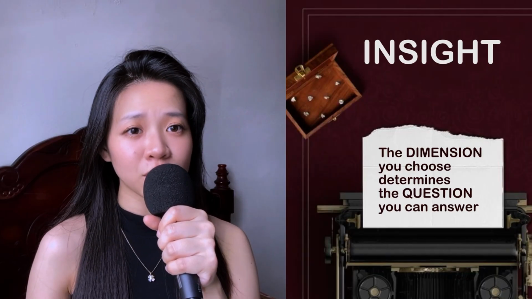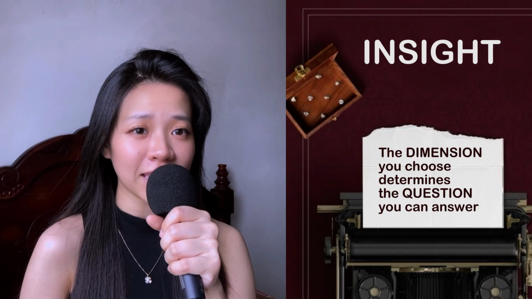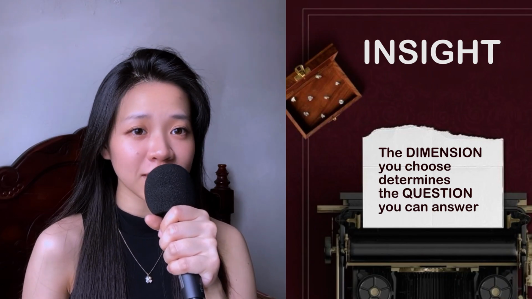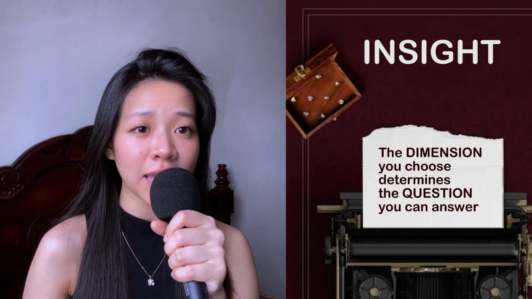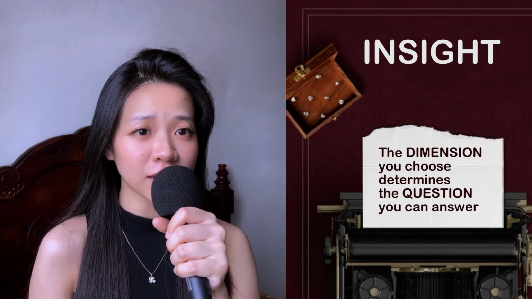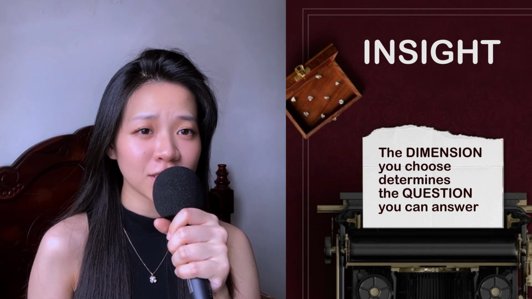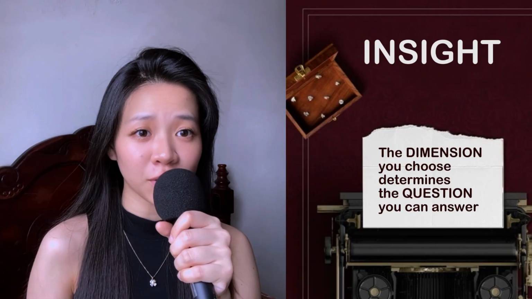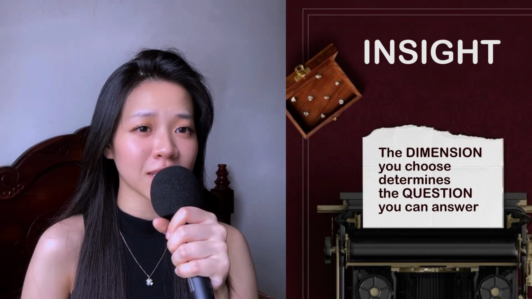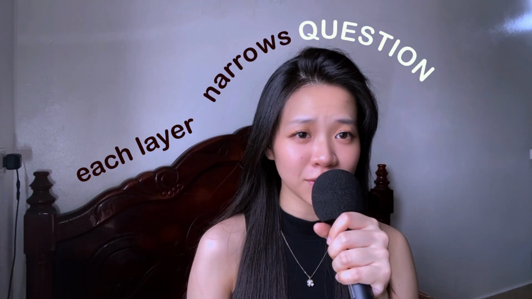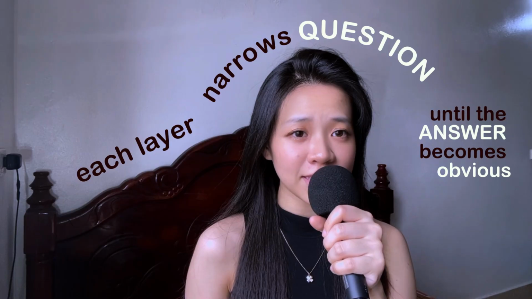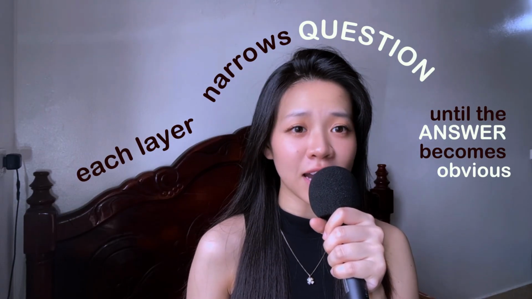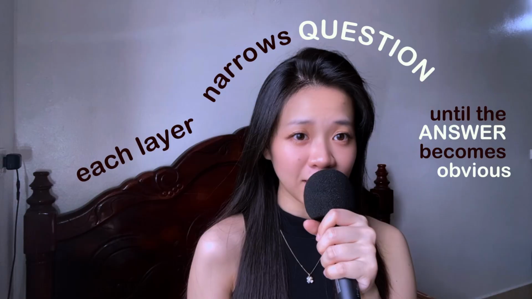A key insight that informs these decisions is that the dimension you choose determines the question you can answer. This is essentially a reverse engineering approach. If one dimension isn't enough to explain what you're seeing, you can layer a second. Retention looks weak in a new geography? Cross it with acquisition channel. Works on mobile? Cross it with subscription tier. Each layer narrows the question until the answer becomes obvious. You start with the desired end state and work backwards to identify the isolation strategy needed to achieve that.